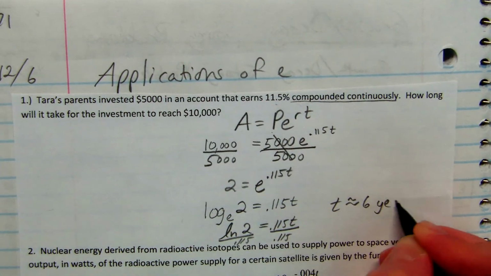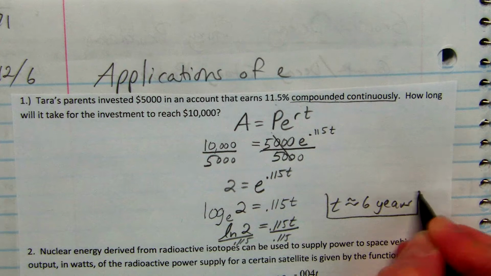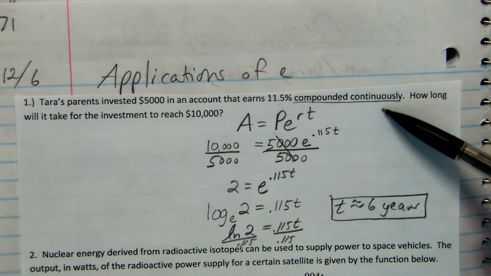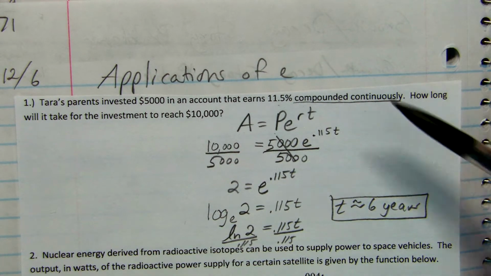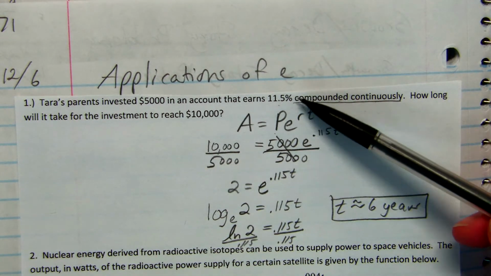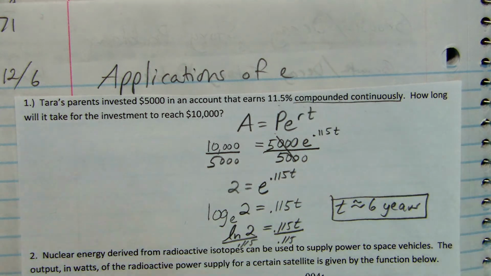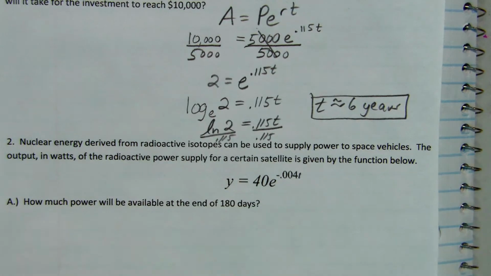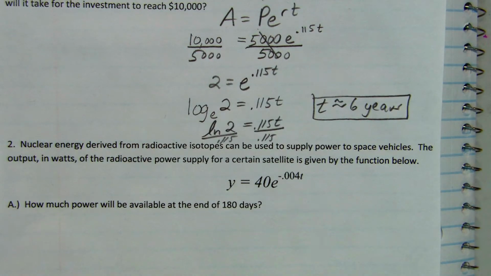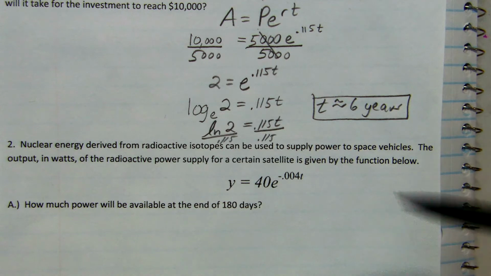That's really fast. Yep. So this would be compounded continuously. That was more than compounded daily with a really high interest rate. So it's not a savings account. All right, let's look at number 2.